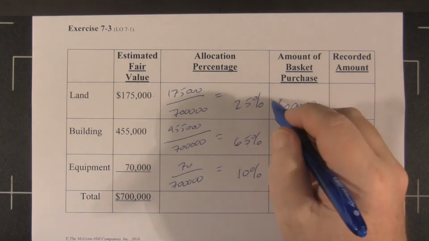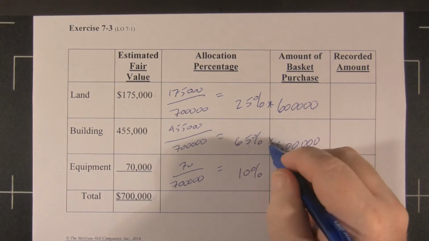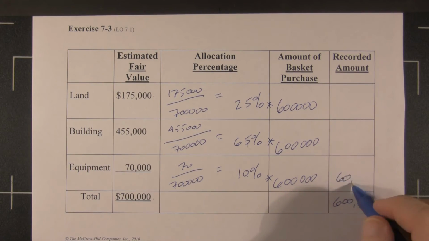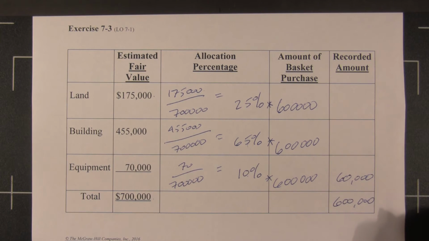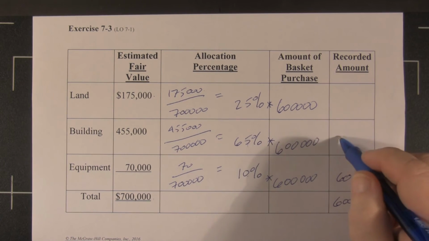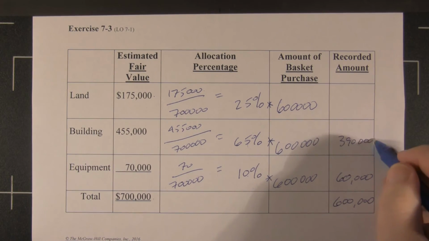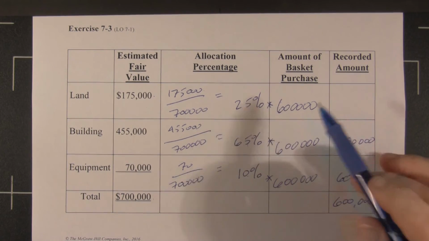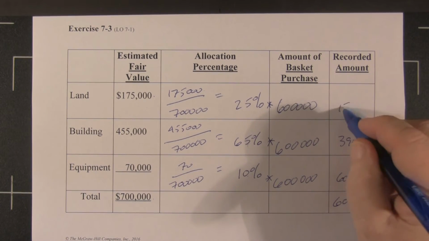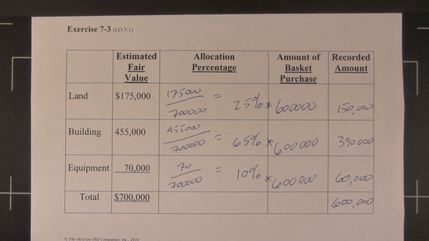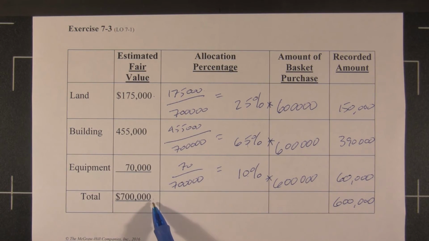Okay, now we simply multiply those two numbers. So the amount we record for the equipment is $60,000. The amount we record for the building is 65% of $600,000, or $390,000. And the amount we record for the land is 25% of $600,000, or $150,000. So we have allocated the costs based on the percentage of the original price.